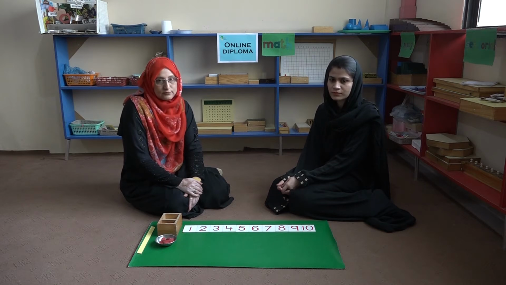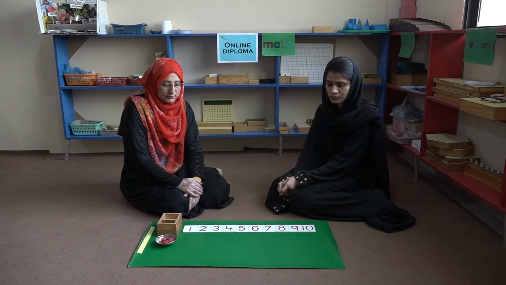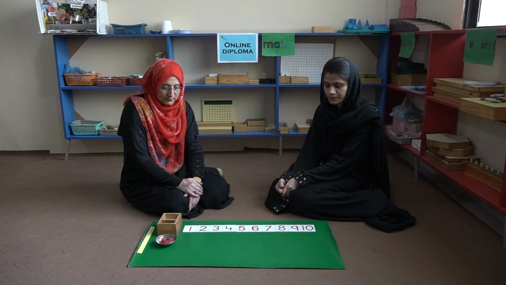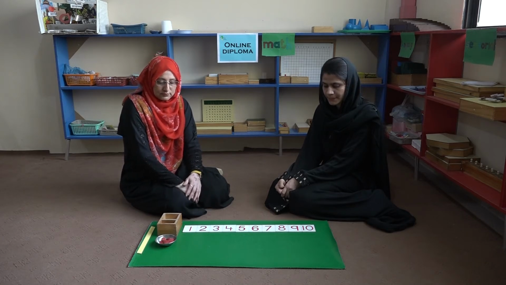What is the objective of this particular exercise? It provides further practice of counting and associating the correct number of objects with the numeral. See if the child can place the numerals in correct order. Introduce the child to the idea of odd and even numbers.